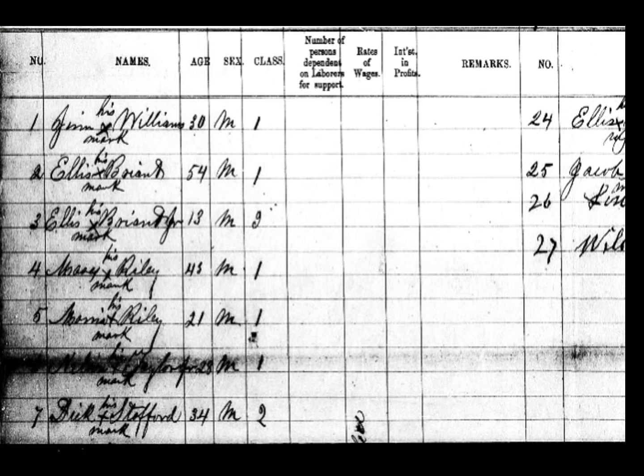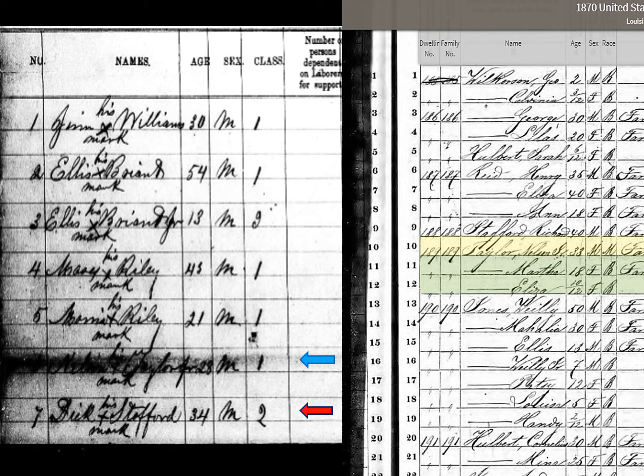So if we zoom in here, we see Nelson Taylor Jr., age 28, and I know it's hard to see his name because it's written on the folded part of the document. Just had to be my ancestor, right? But notice the name below, Dick Stafford. If you remember early on, I asked you to make a mental note of the name Richard Stafford on the 1870 census, living next door to Nelson Jr. The document on the left was recorded in 1867, and the document on the right was recorded just 3 years later.